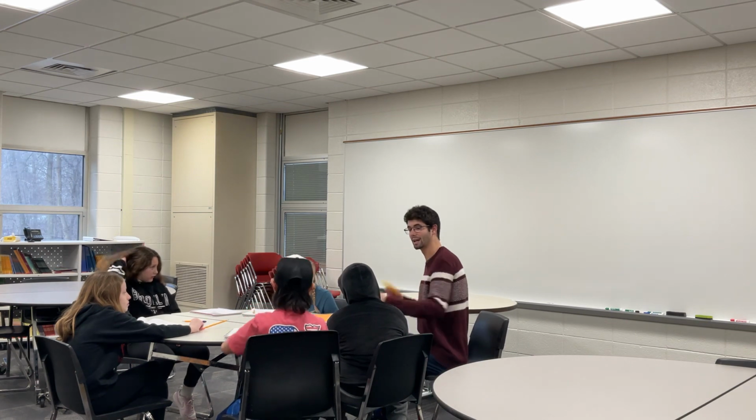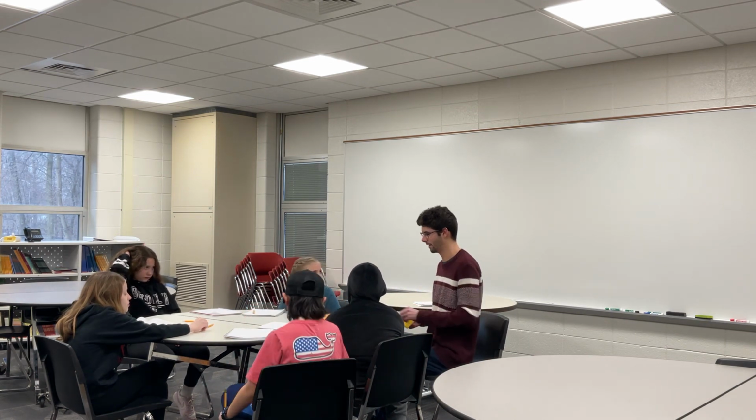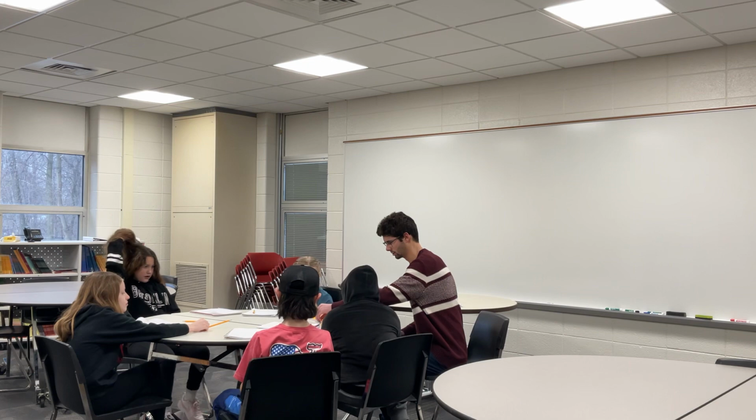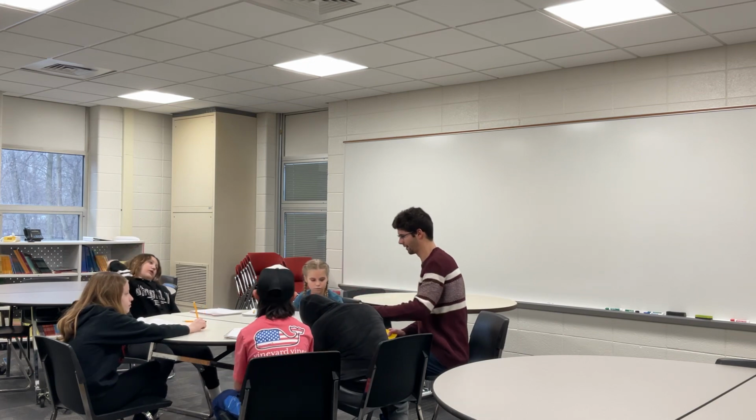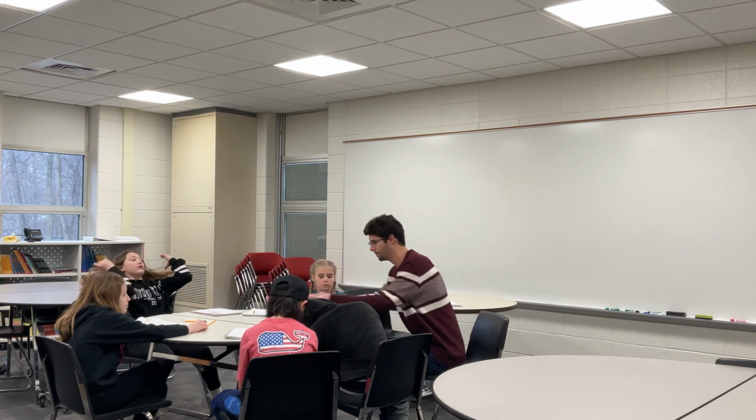Alright, so that kind of got us thinking about area and perimeter, right? Because we can do the perimeter pretty easily. We can just go around like that. But area is all the stuff inside, right?